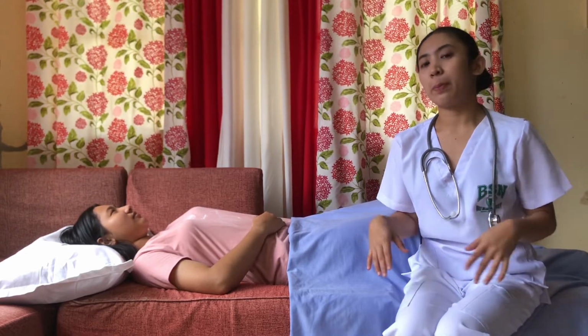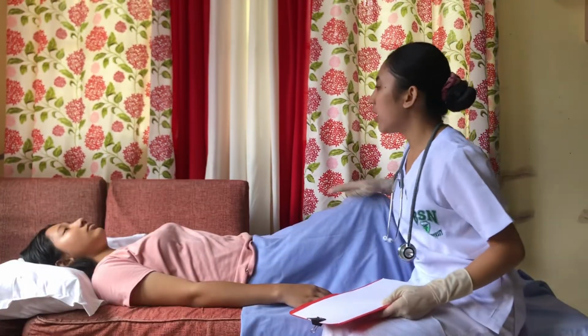And also, special consideration is to palpate with warm hands, using palms and fingers to palpate the abdomen with gentle but firm motions. So, I'm going to proceed with McDonald's rule.